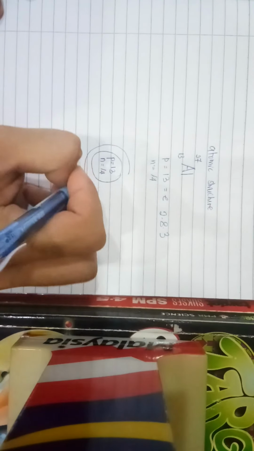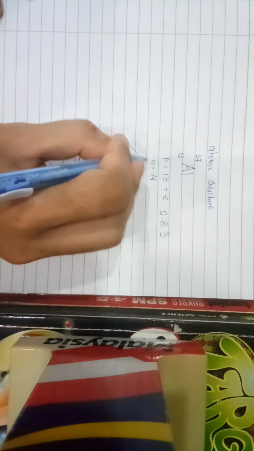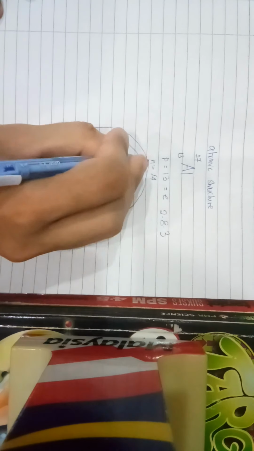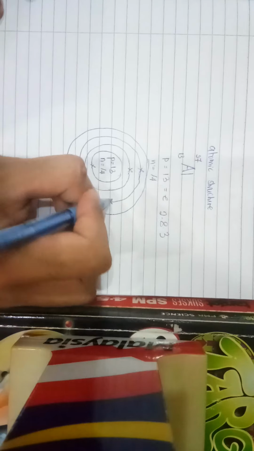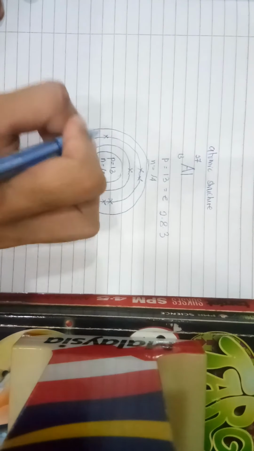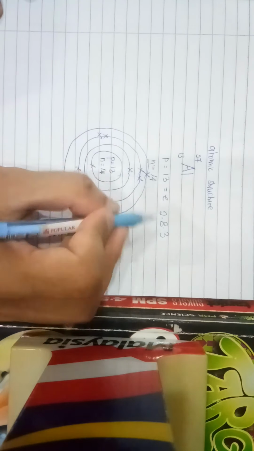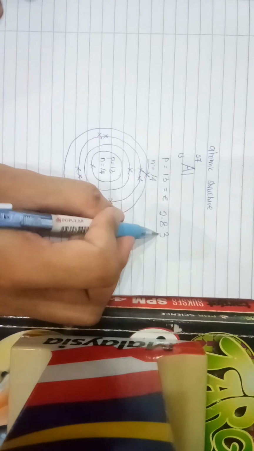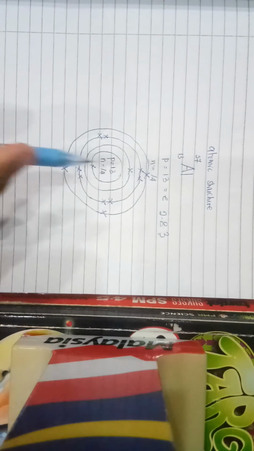So you have 3 shells: first shell, second shell, and third shell. 1, 2, then 1, 2, 3, 4, 5, 6, 7, 8. For the outermost shell, you can only have 3 valence electrons: 1, 2, 3. So this we call atomic structure.